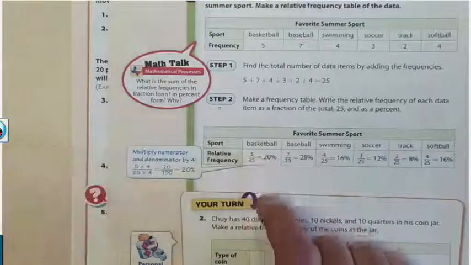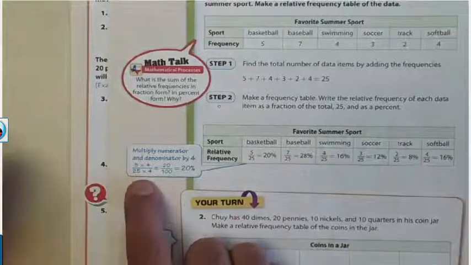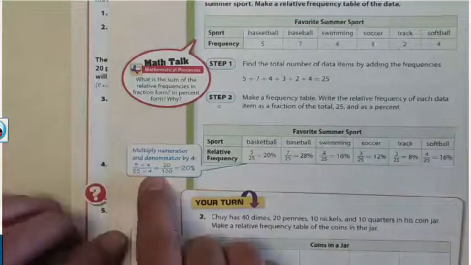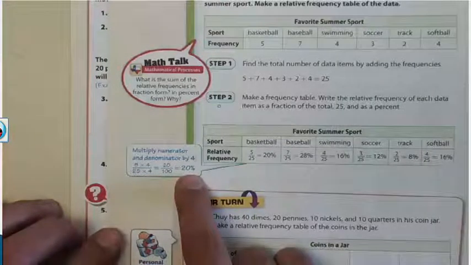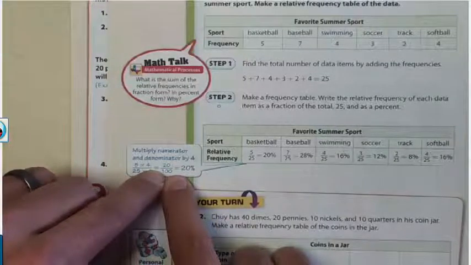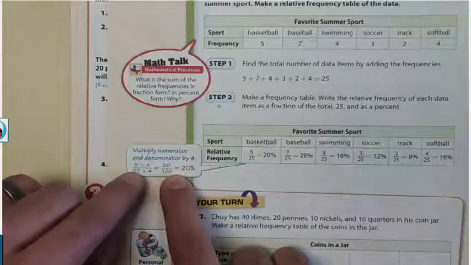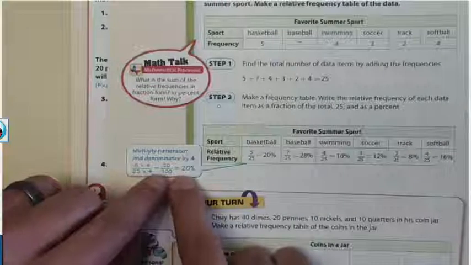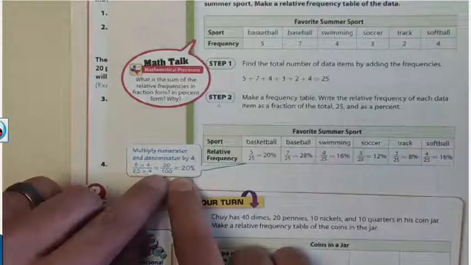Okay? Right here is going to show me how to find the percentage. Okay? I have to get the denominator to be 100. The reason why, percent means parts per 100. So if the denominator is 100, then the numerator is going to be our percentage. So I have to multiply the denominator by a number to get 100. So I multiply the numerator by the same amount. So here, multiply 25 by 4, I get 100.